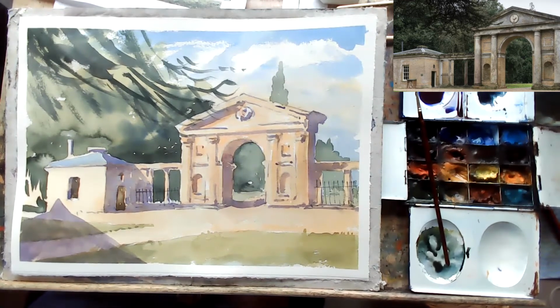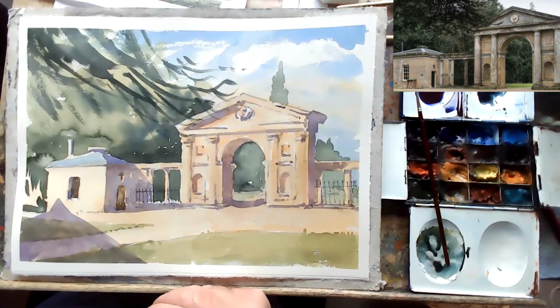I've got to say, I'm quite pleased with this. I don't often say that, but I have had a couple of goes at painting this in the last few days. So maybe I've just got used to where everything was, and this time I just about captured it. But you've got lights and darks and values.